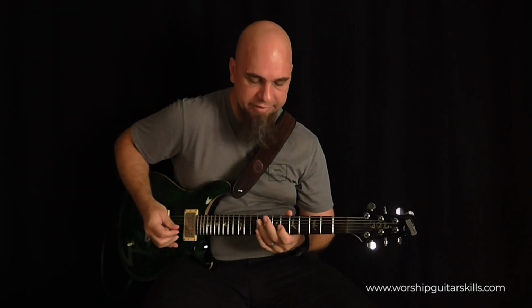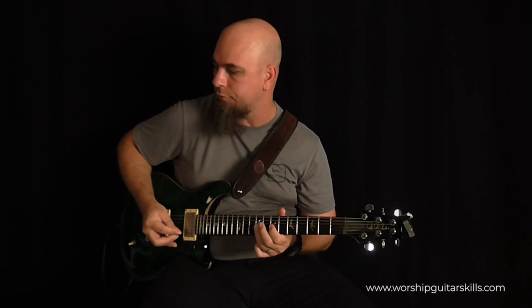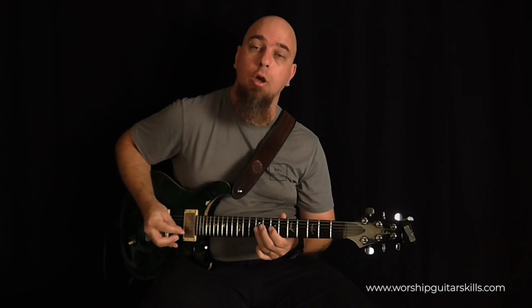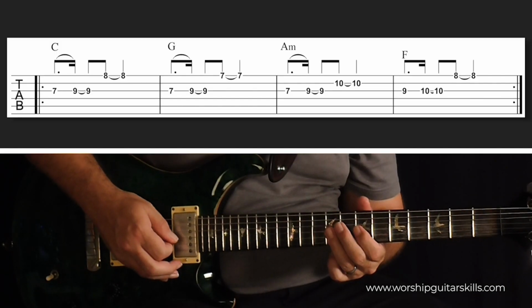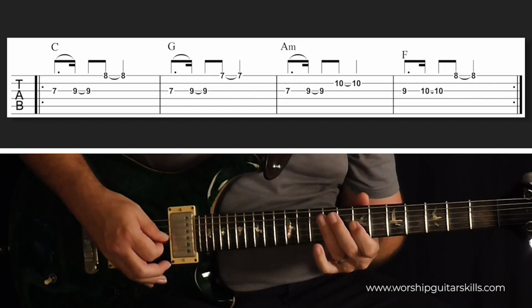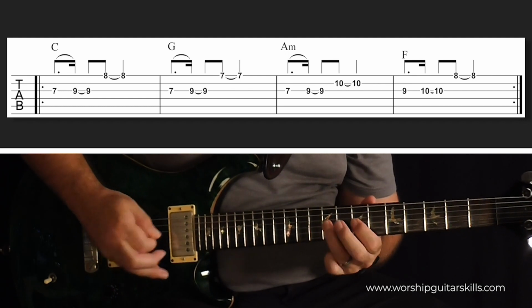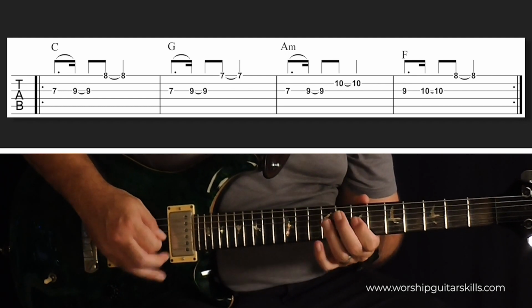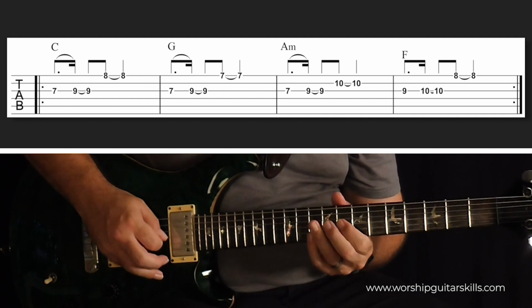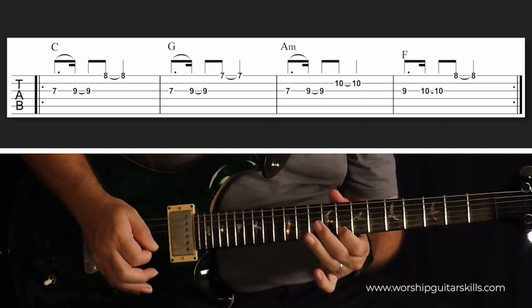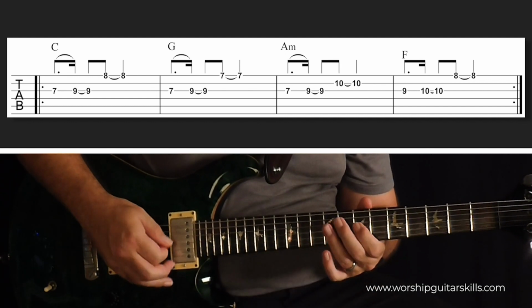Alright, so it's kind of the same as the previous example where I had D, E as kind of my motif or the thing I played over and over, but instead of going down to C, I went up to C, then up to B, up to A, and then for the F.